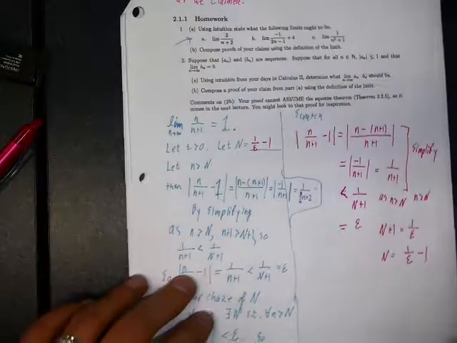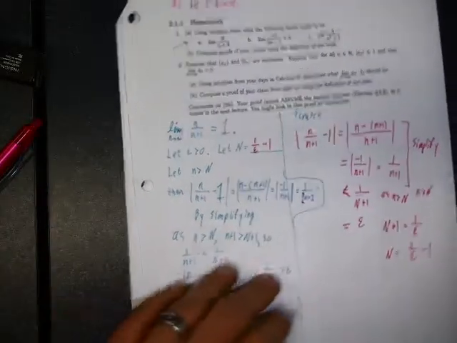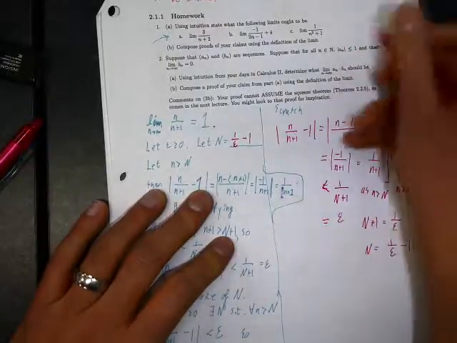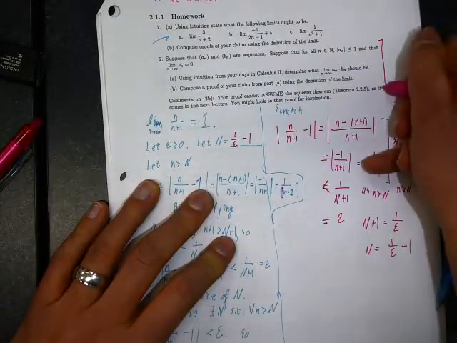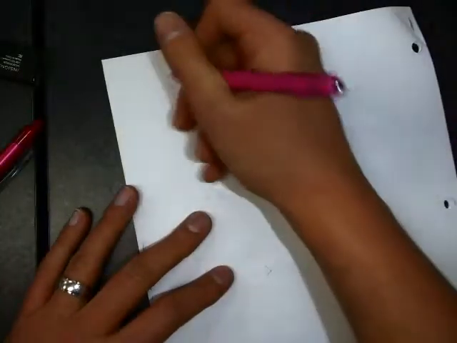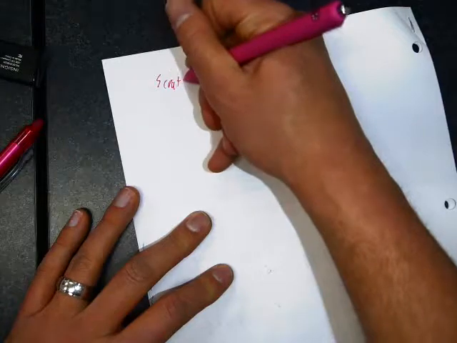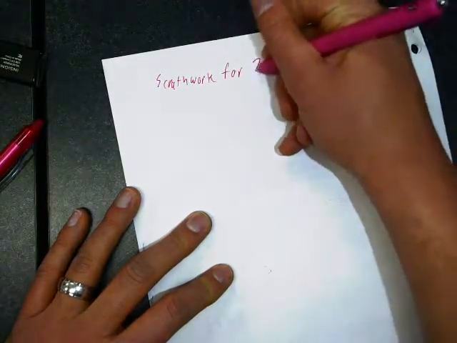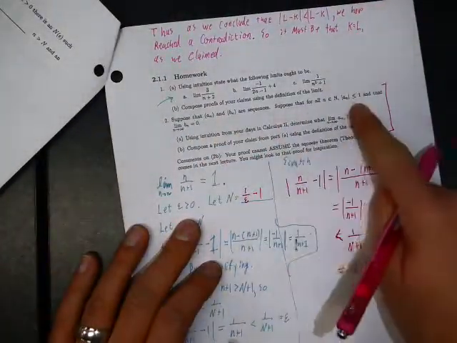So hopefully that was helpful. The next one that I'll try to give you a little bit of assistance on is this. So I'm not going to give you the proof. If you like, I'll give you an idea of some scratch work for 2. And again, I don't care how you spell scratch work. This is scratch work. I don't care.